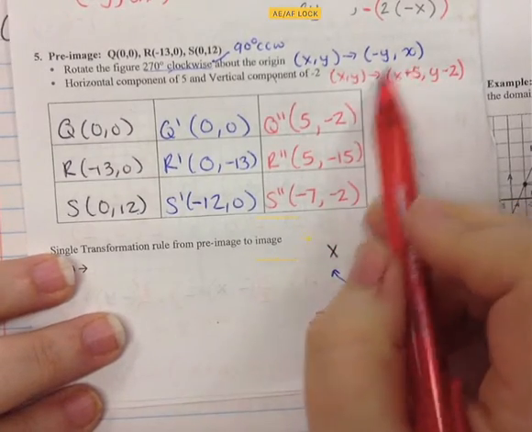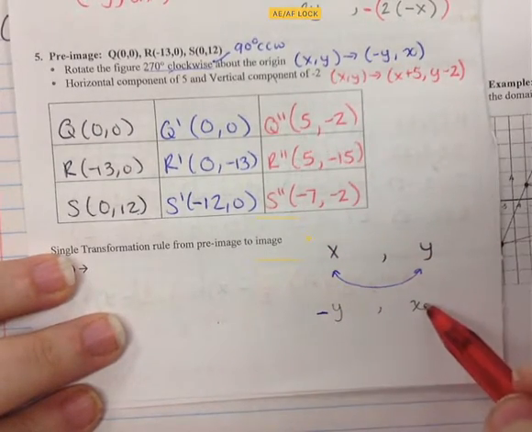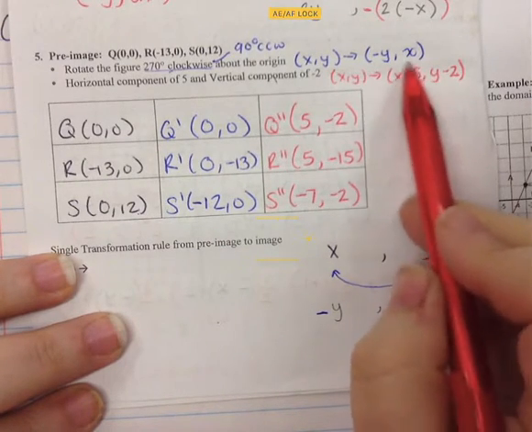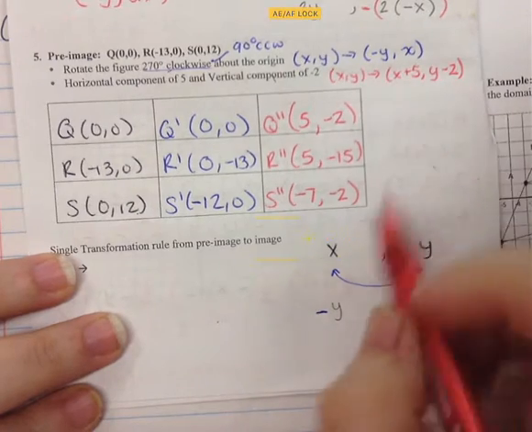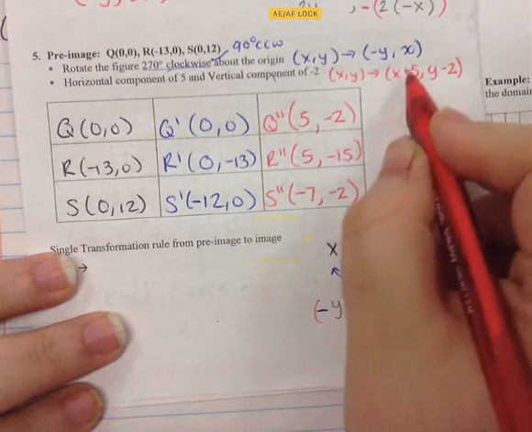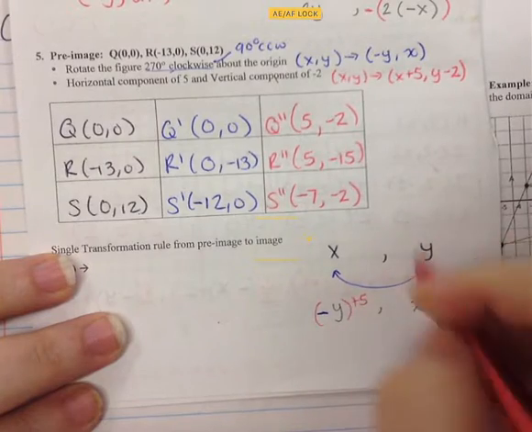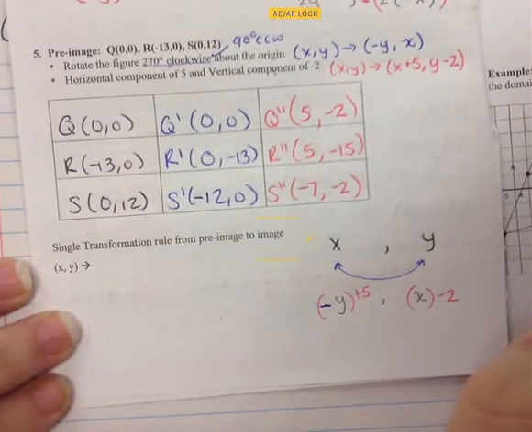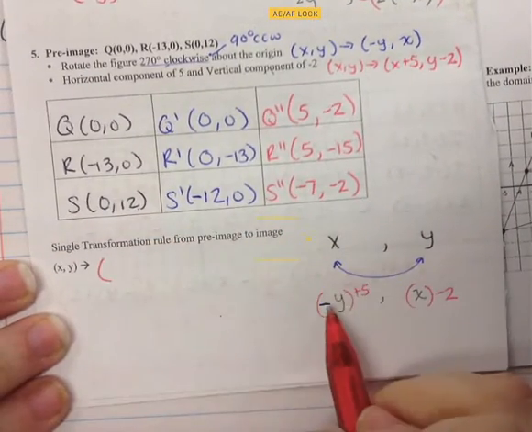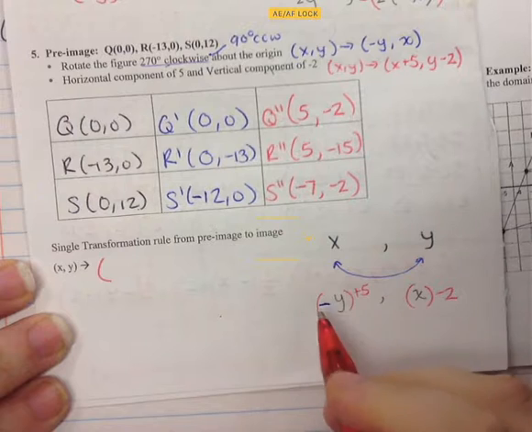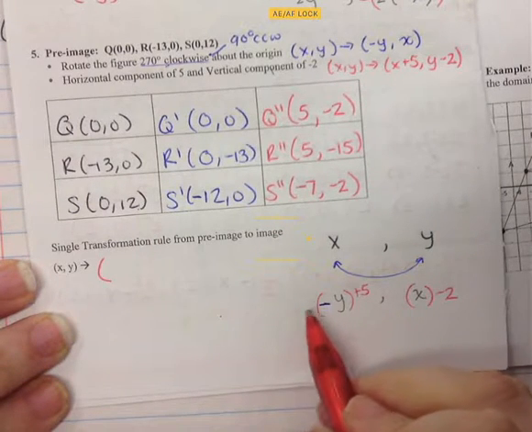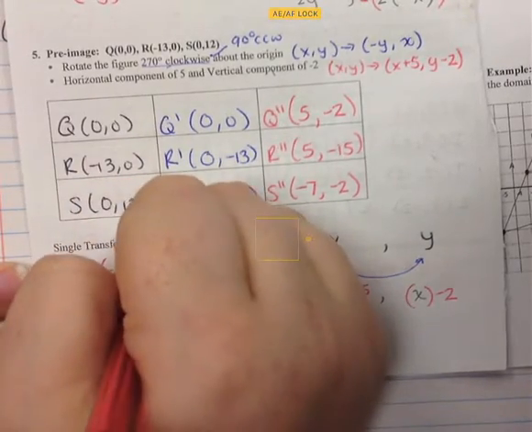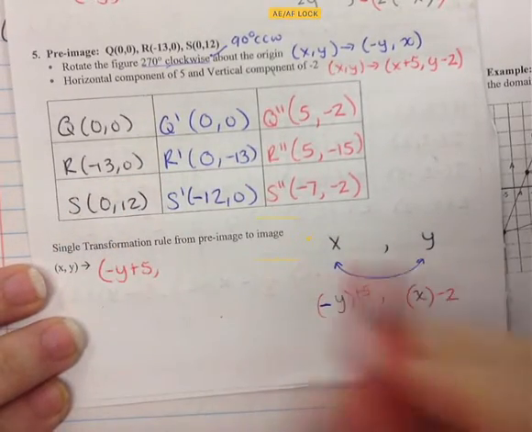Then you have just in red. On my x's, I'm not actually adding it to the x's. I actually have to add it to that location. Because it's in the front section, you have to do it to the front section. So we take this front section and add the 5 to it. And we take this back section and we subtract the 2 from it. And now we just write our rule. So we have x, y maps to negative y. There's nothing outside of it to distribute, so it's just negative y plus 5. Comma. Then we just have x minus 2.